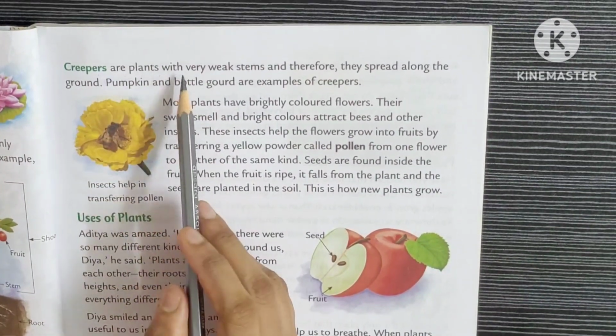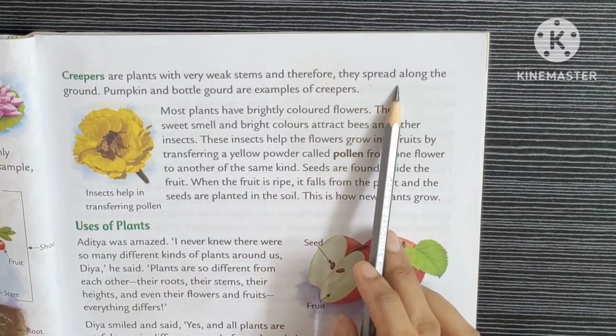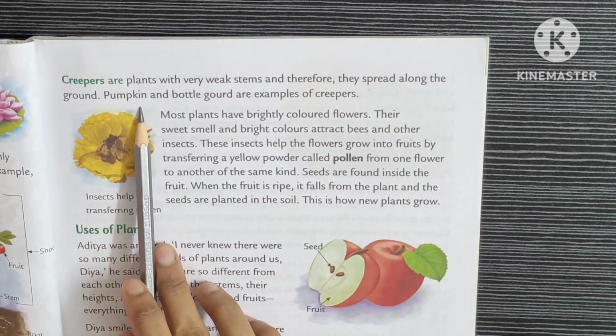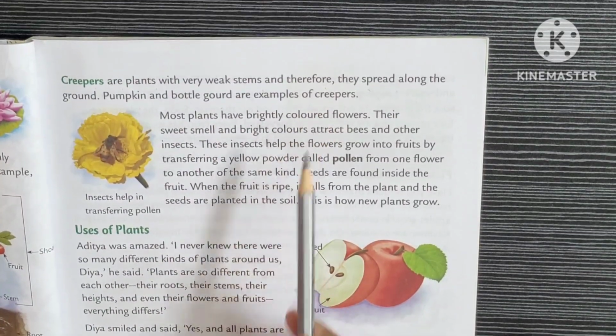Creepers are plants with very weak stems and therefore they spread along the ground. Pumpkin and bottle gourd are examples of creepers.